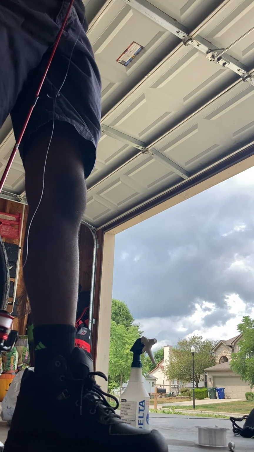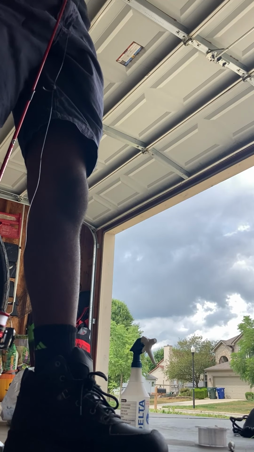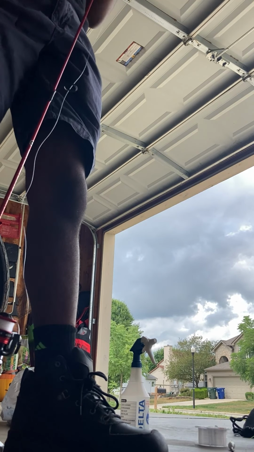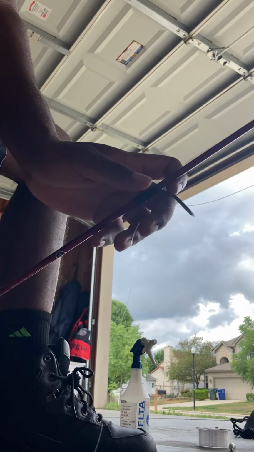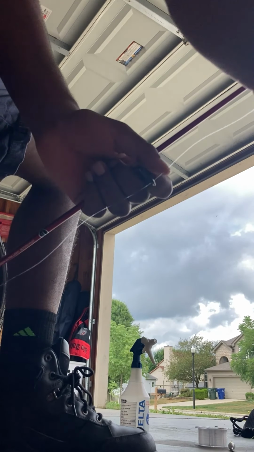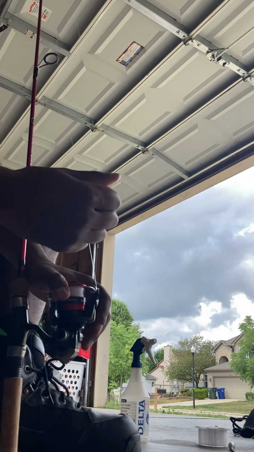Here I am at the tip top, putting it through. It's very important you go through the holes. There are some little gaps here, I'll show you guys, and they get smaller and smaller. I put the line through there. You don't want to do that. Don't be like me. Okay, now I'm gonna close the bail off.